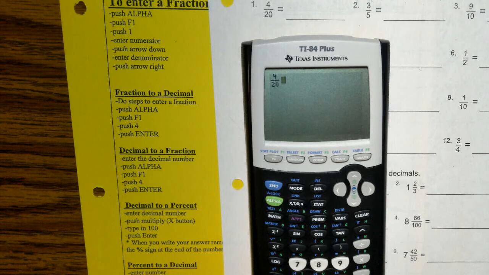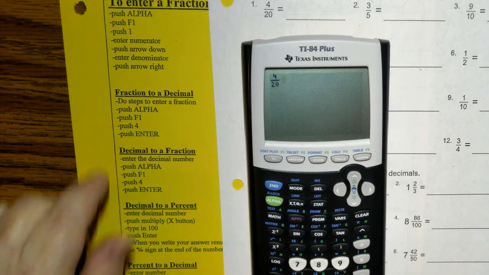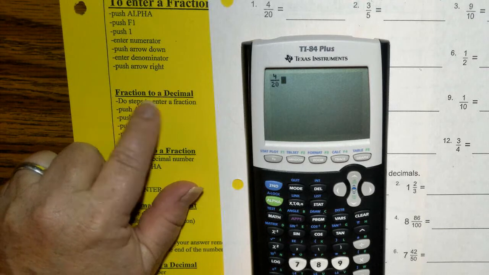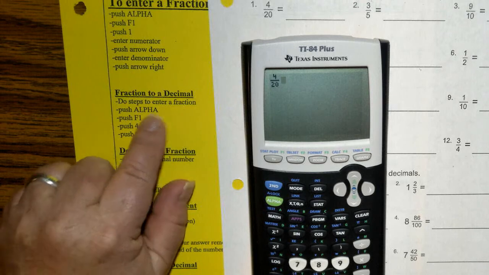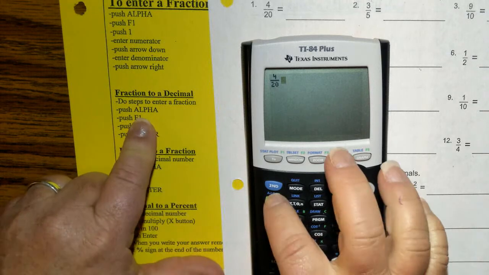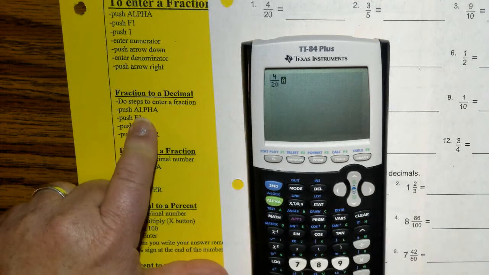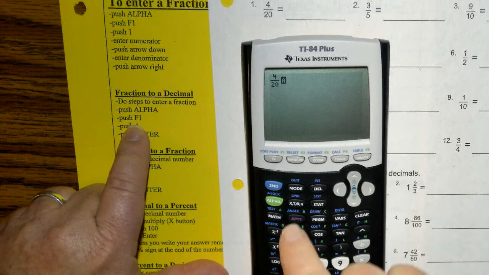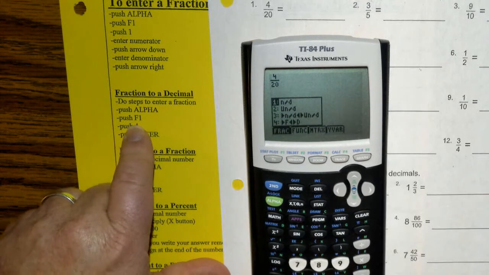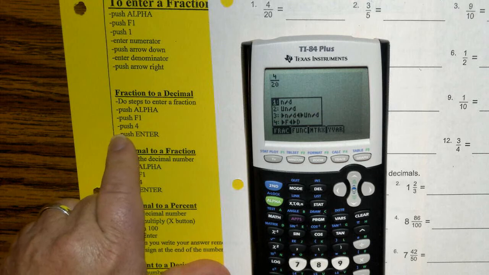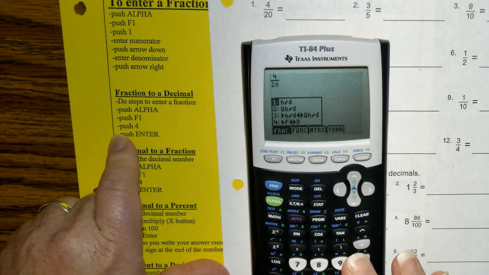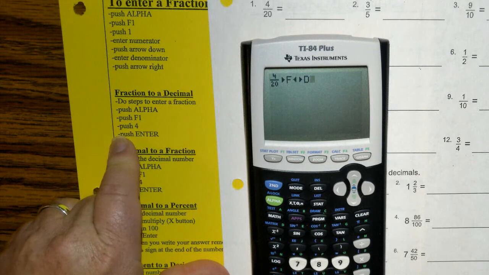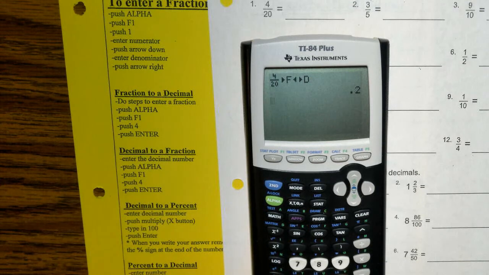Don't touch anything yet. Okay? It says, now I want a fraction to a decimal. It says do the steps to enter a fraction. We've already done that. It says press alpha. So we're going to press alpha again. It says press F1. So F1, which is your Y equals. And we want a decimal, so we're going to press the number 4, which will give us a fraction to a decimal, and press enter. And there it is.